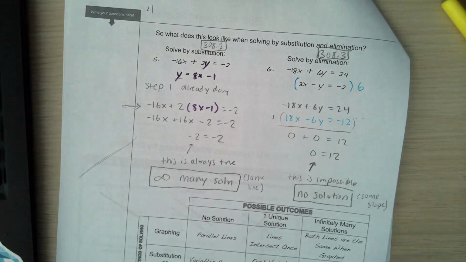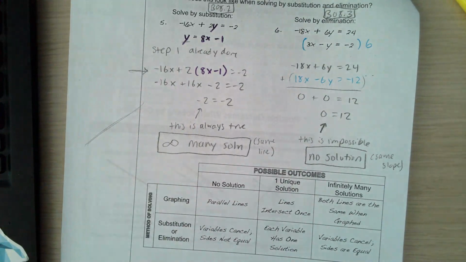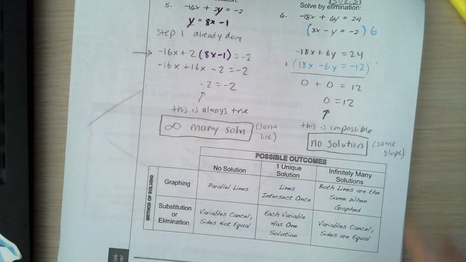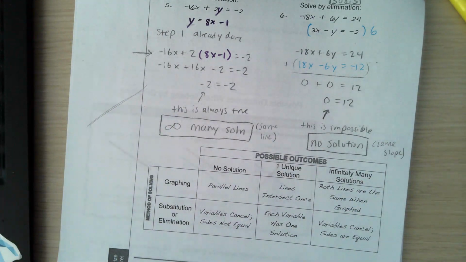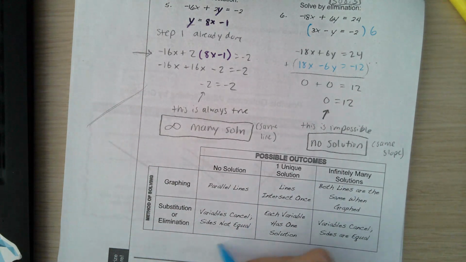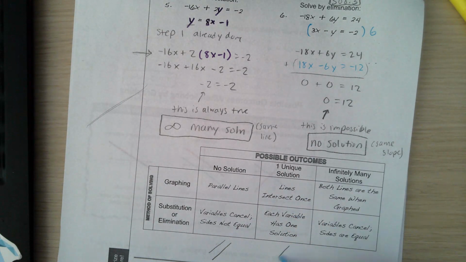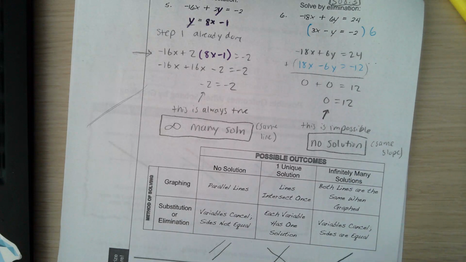Okay, so just a summary, little cheat sheet. Hopefully you can not memorize the chart, but just know it. But this is a good way to keep it organized. Some people like visual stuff. So we pretty much have our three solutions, right? We have no solution, which is our parallel lines. We have our unique solution, which is our intersecting lines. And we have our infinitely many solutions, where we just have one line.